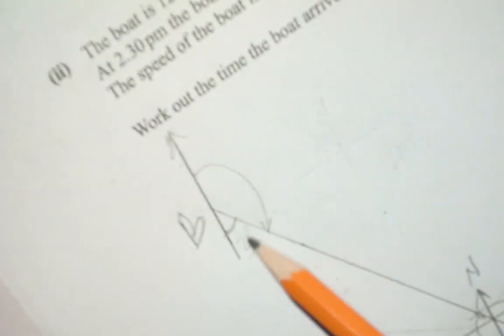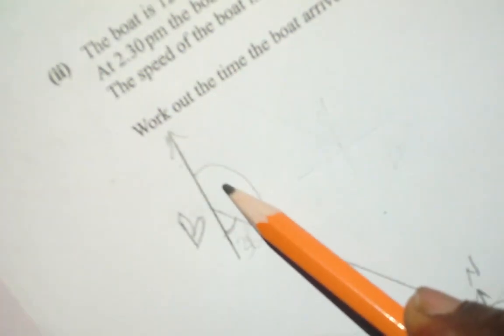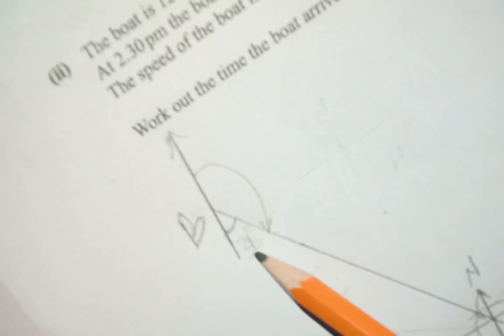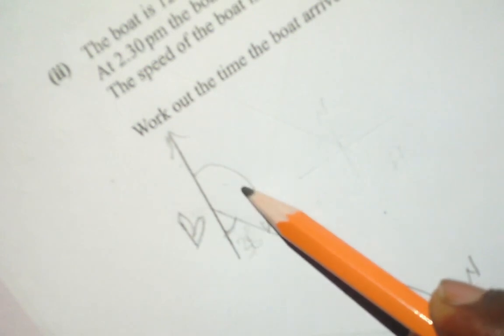This straight line here is 180 degrees. It is angles on a straight line. This angle plus this angle is 180 degrees. So if this is 38, this will be 180 minus 38. 180 minus 38 is 142.